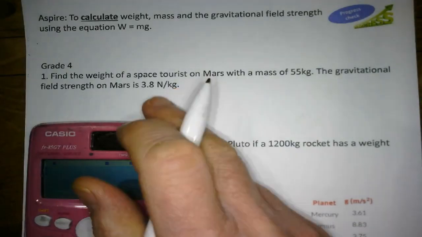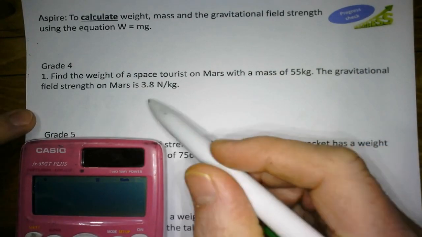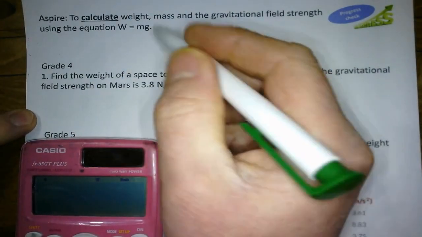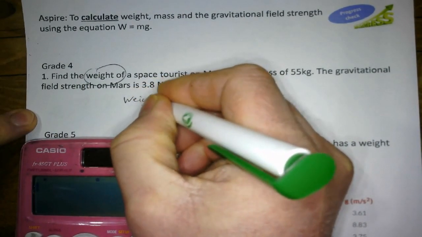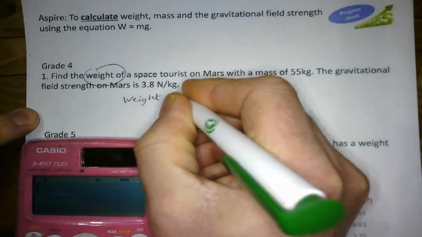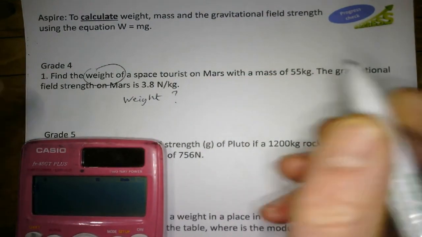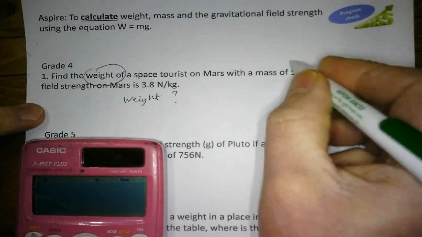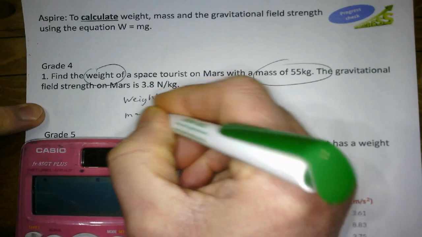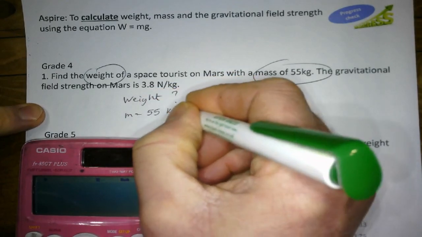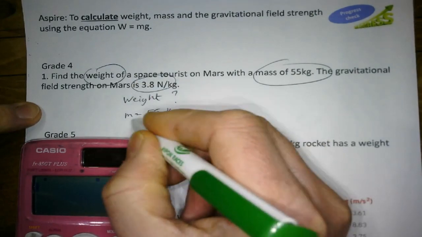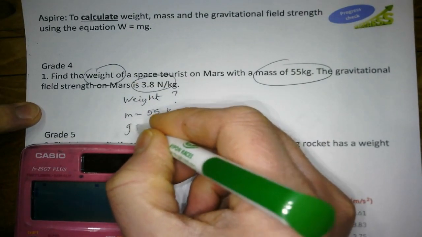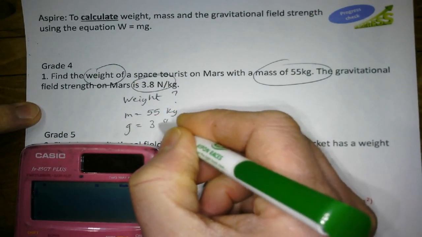Let's see how you've done then. So first one, find the weight of a space tourist. So it's the weight we're trying to find. So I'm going to write weight question mark, or you could have put W question mark. We know that the mass M equals 55 kilograms, and we know the gravitational field strength, that's G. G equals 3.8 newtons per kilogram.